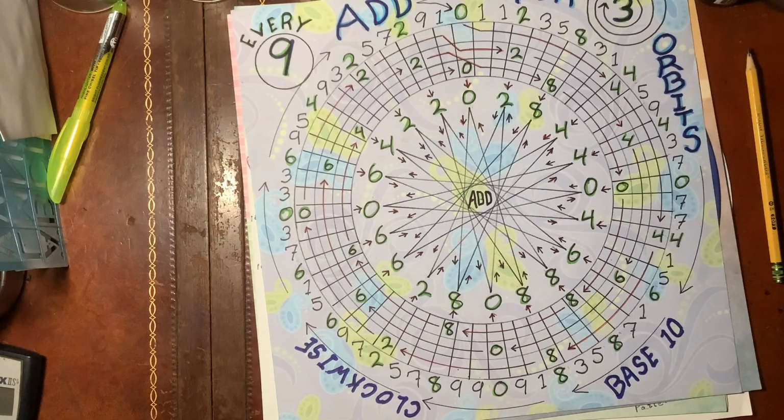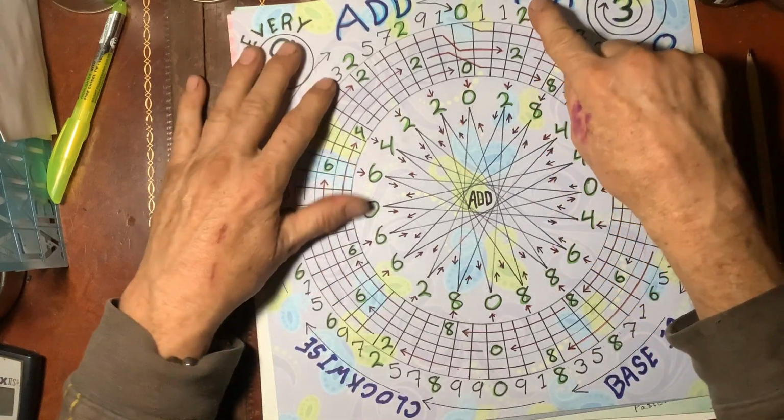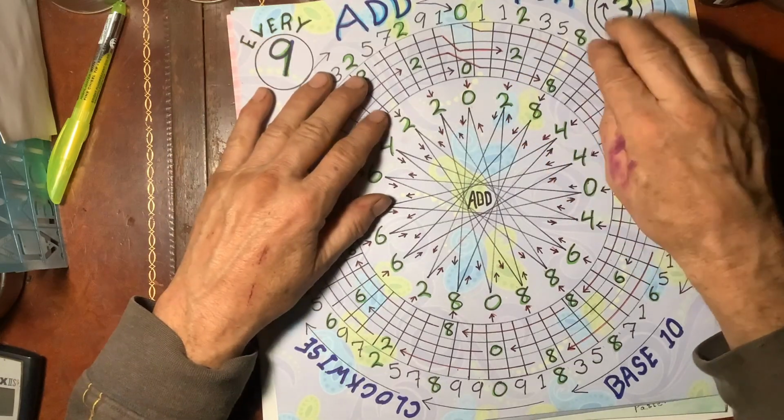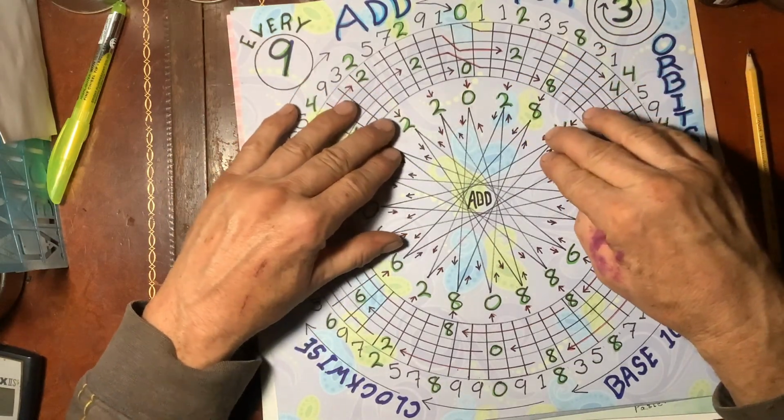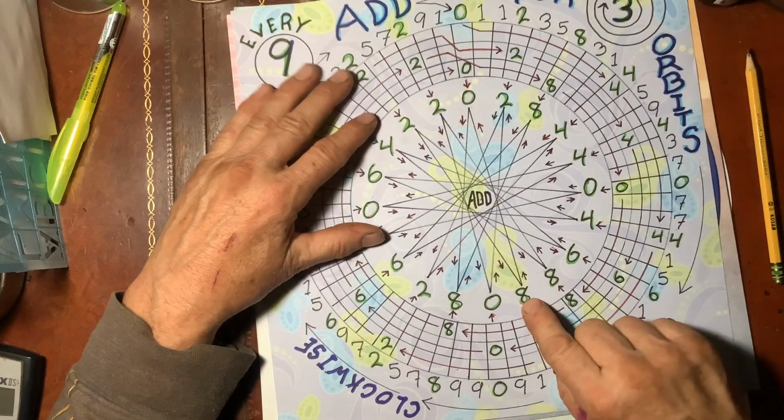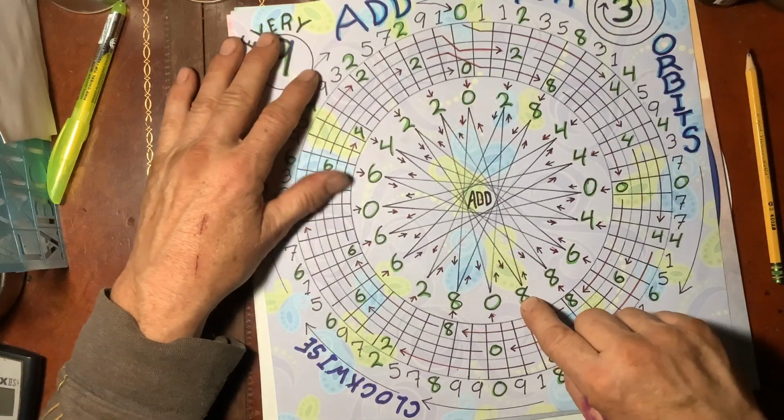Okay. Well then, I pulled all these even integers off to the center here and drew these lines between them and realized it's doing the same thing.